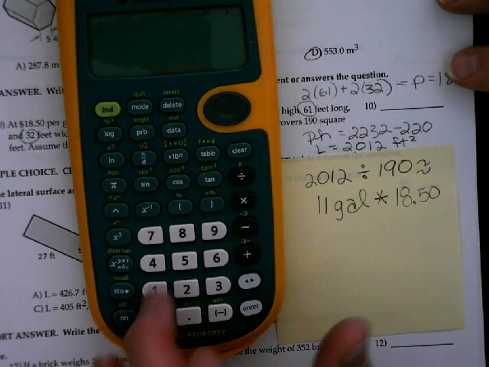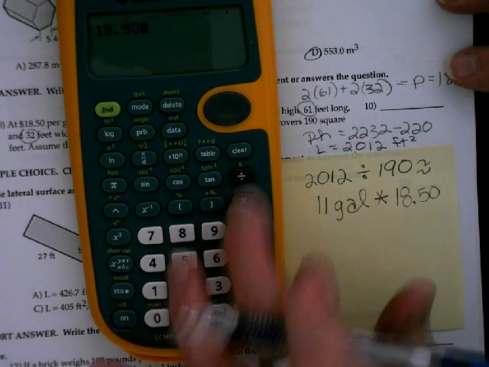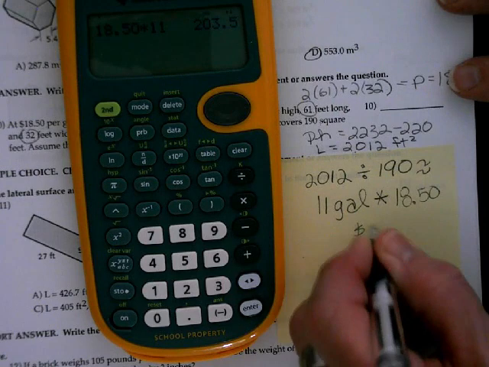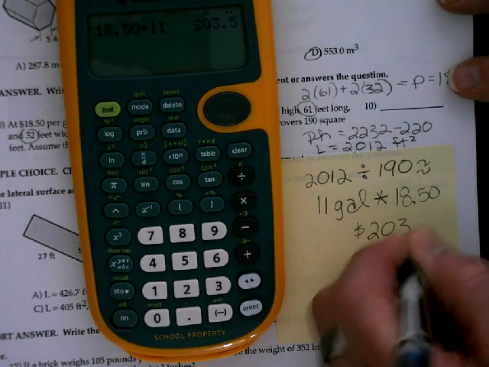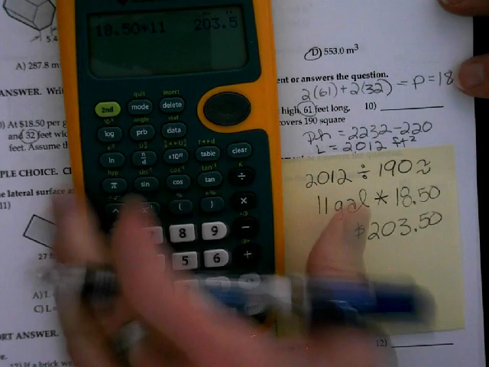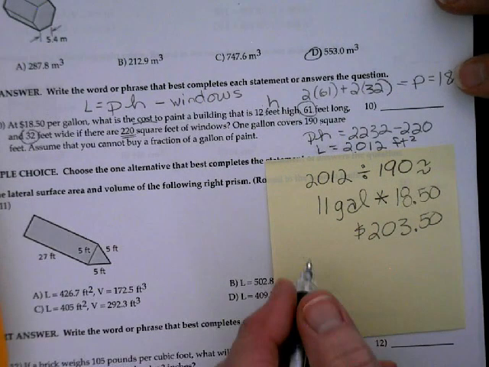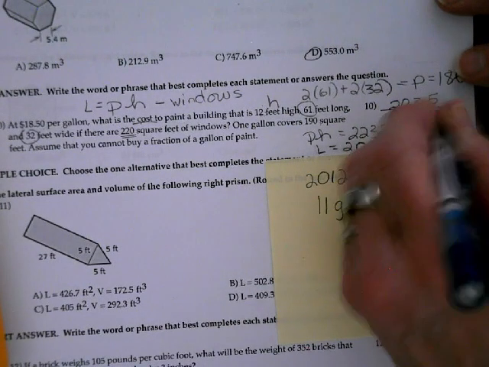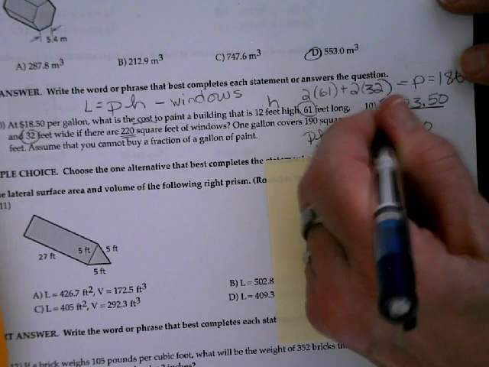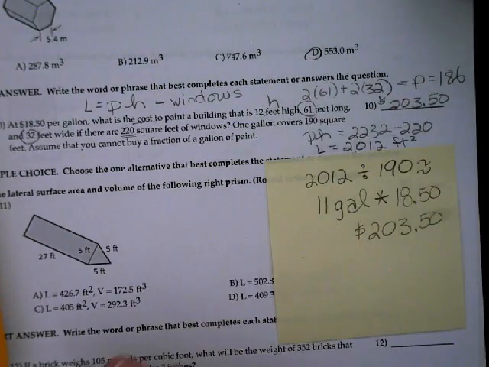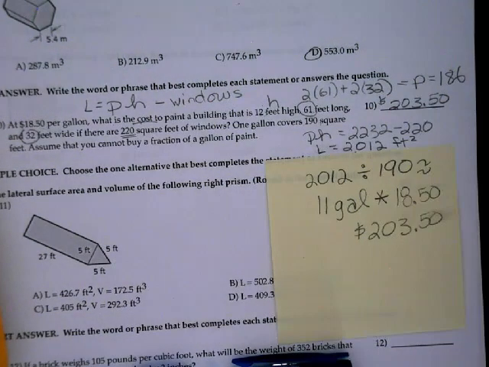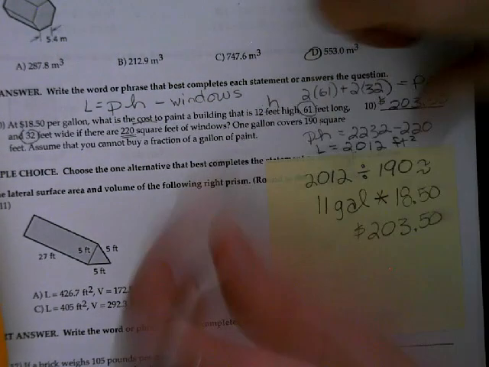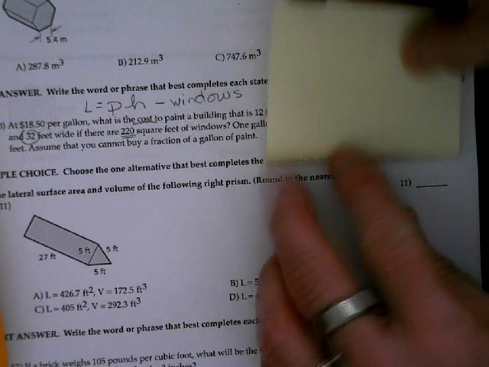Now I was helping somebody, we stopped there because I forgot what they were looking for. They were looking for the cost. So you just have to do one more step, and each gallon, pretty cheap, $18.50 a gallon. So I have to clear my calculator, do $18.50 times 11, and that's how much money I have to spend to paint my building. Okay, and that is number 10.